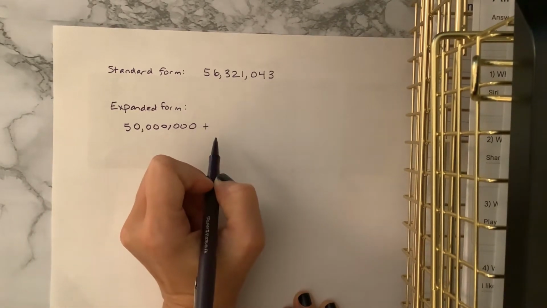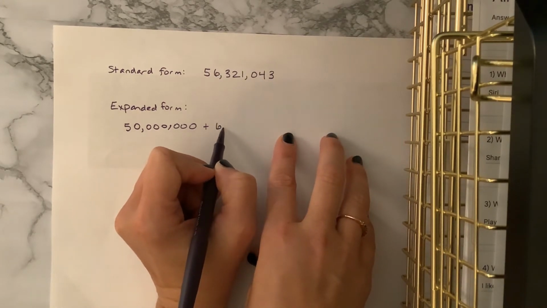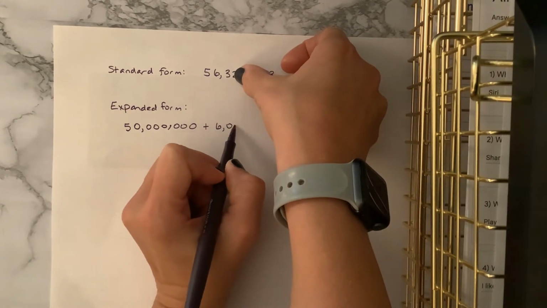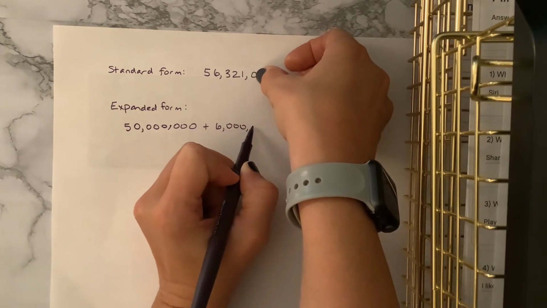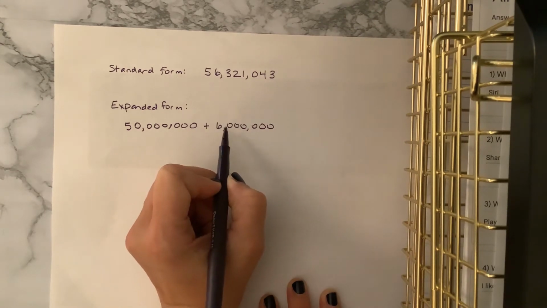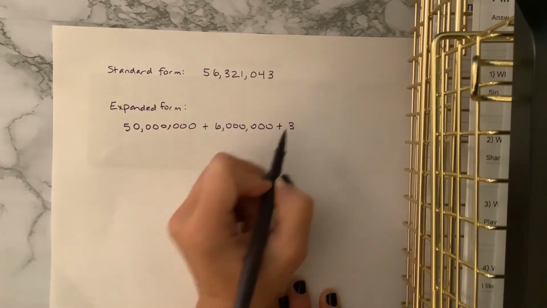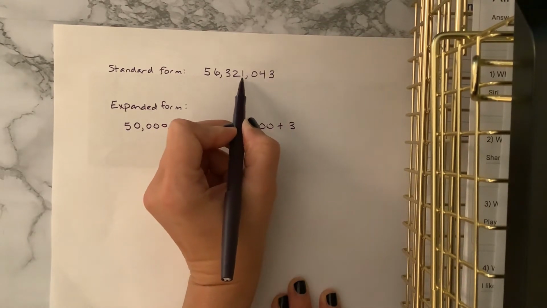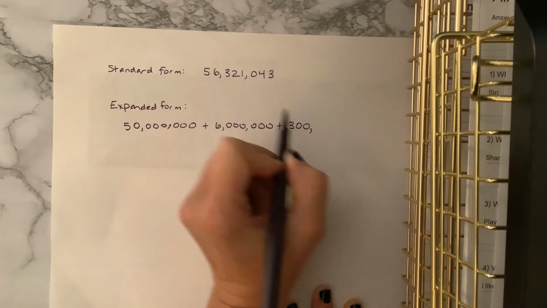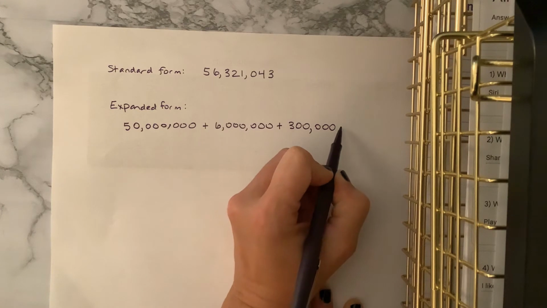Then we put an addition sign and go to our next digit, which is a 6. And then we look at all these zeros. So we have 0, 0, 0, 0, 0, 0. Okay, so again, this isn't 6 ones, this is 6 hundred thousands. Now we go to our next digit, which is a 3. And then we look at turning all of these into a 0 place value. Okay, so we say 0, 0, comma, 0, 0, 0. So again, this isn't 3, it's 300,000.